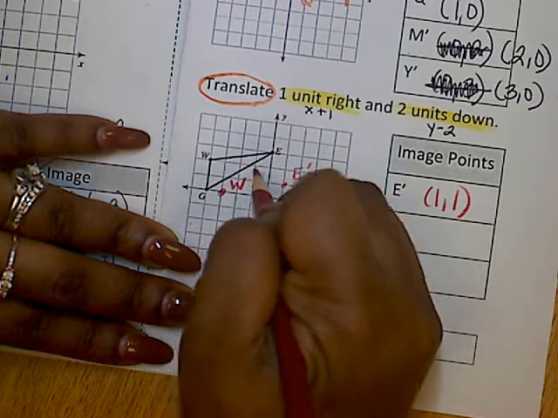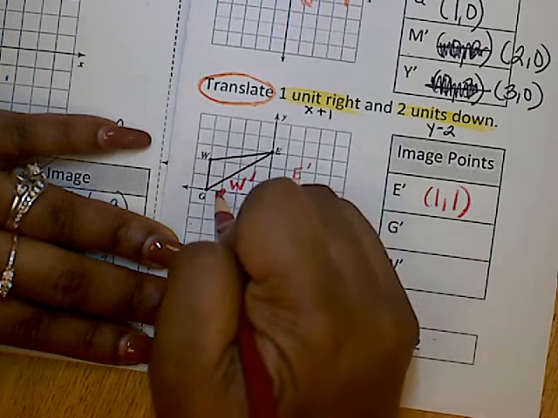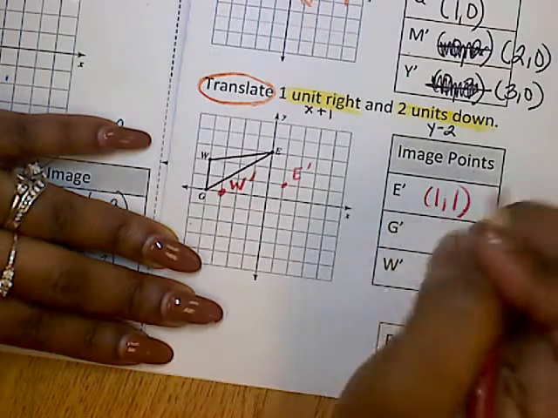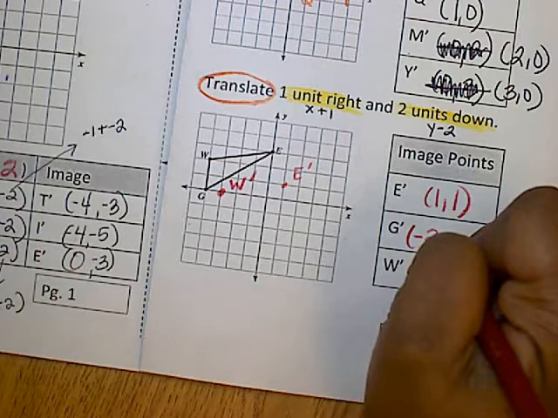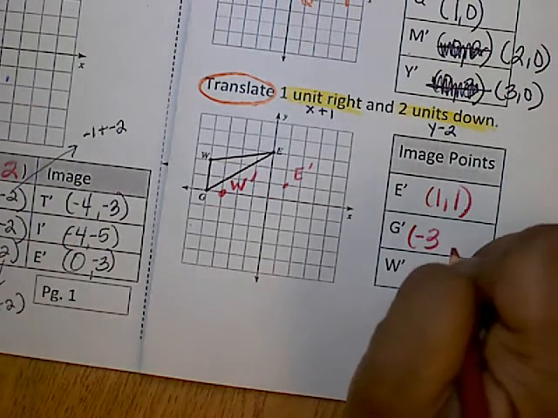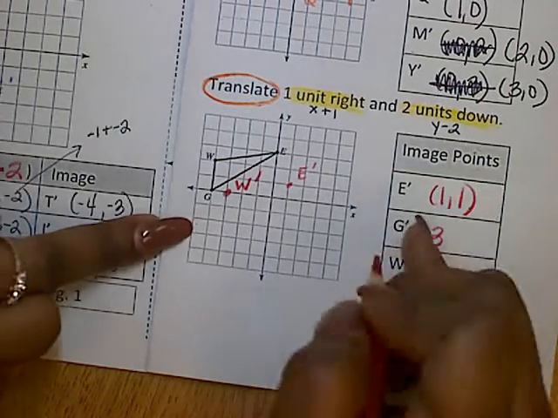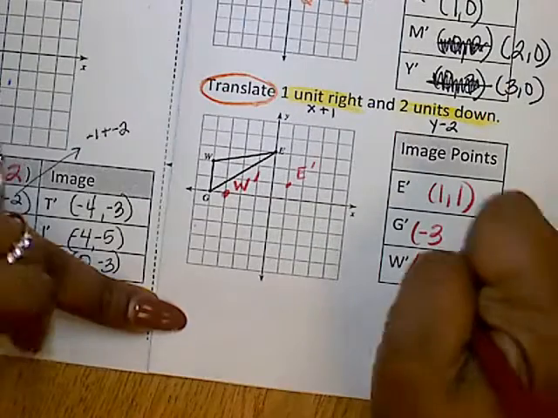This is w prime. So this is negative 3. Oh, sorry, this is negative 3 because this is w, and 0.